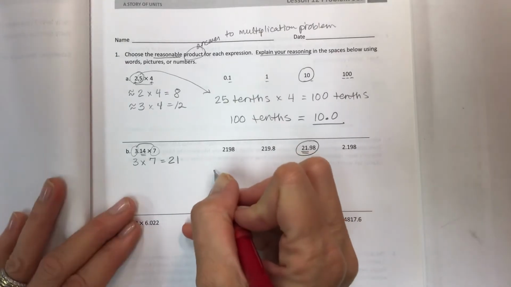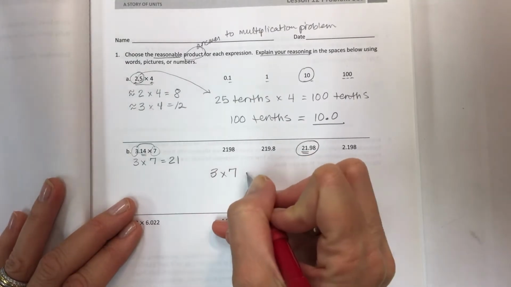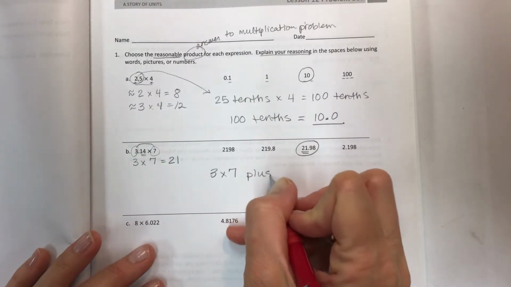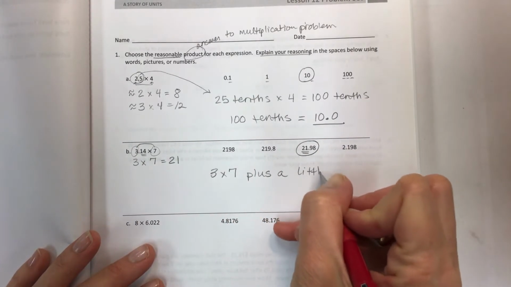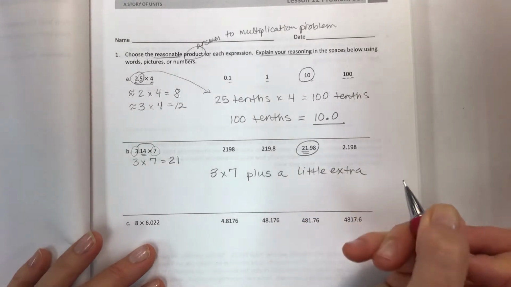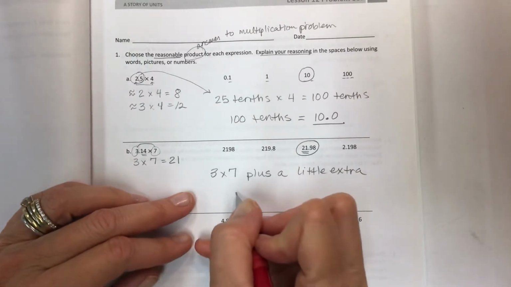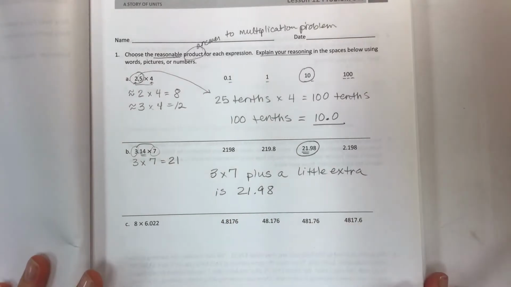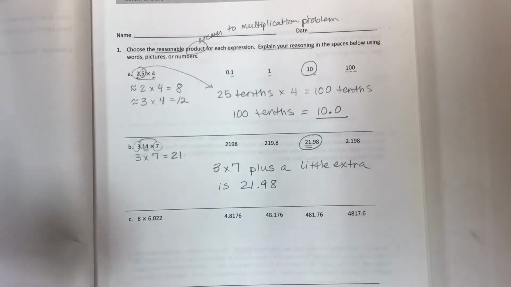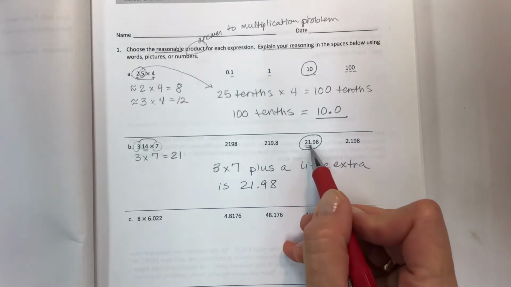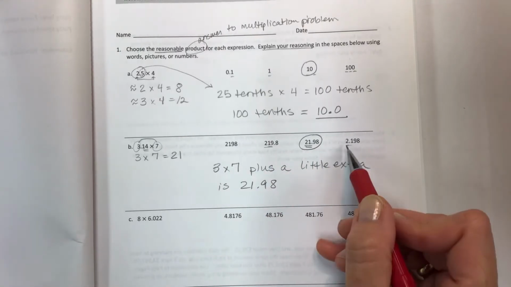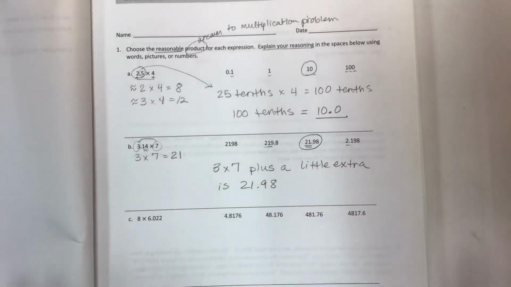Okay, so let's explain. 3 times 7 is what we're going to do first, but plus a little extra would give us 21.98 or 21 and 98 hundredths. Okay, so there's your explanation. You want to get it to the right place value. I need 21 ones, and if I have anything else, it's going to be too much or not enough. 2 is way too small, 219, way too big.